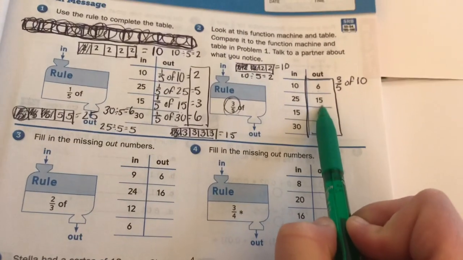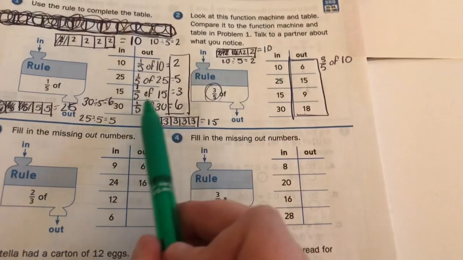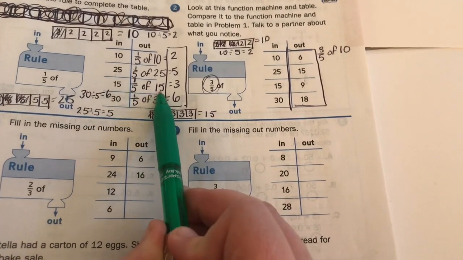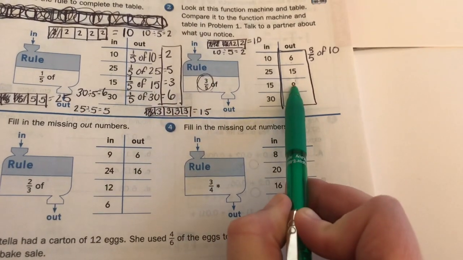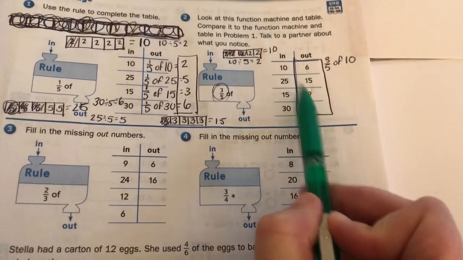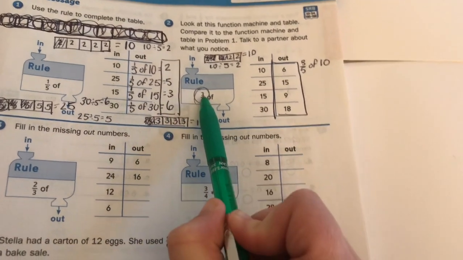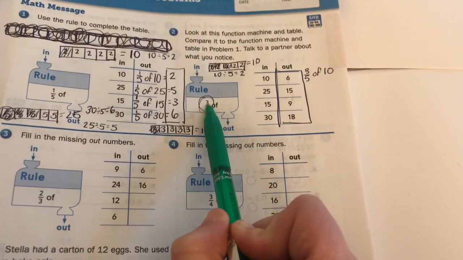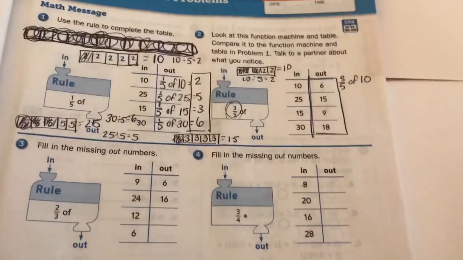That makes sense, okay? So for over here, we saw that 1/5 of 15 is 3. So then how did they get 9? Well, they then multiplied the 3 by the numerator, which is 9. Okay, same with this one.